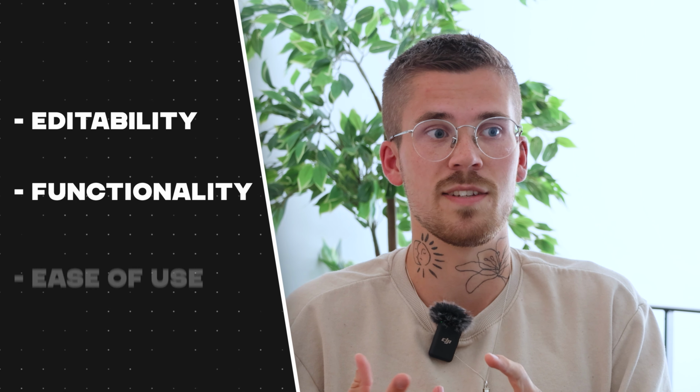So with that said, what Liquify does is that it solves some of my primary pain points, which is editability, functionality, and just ease of use. So just to give you a quick overview of how Liquify works.